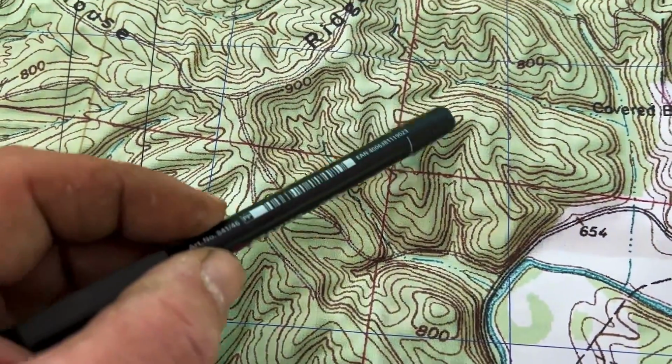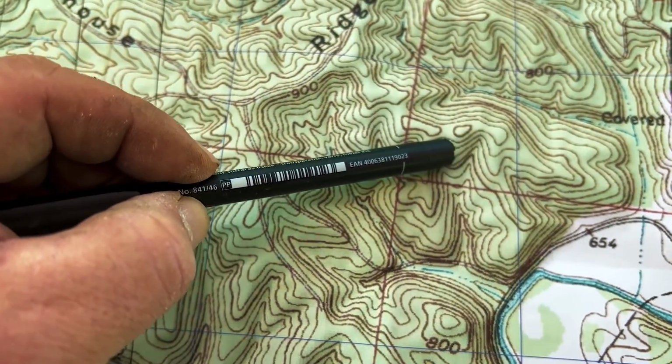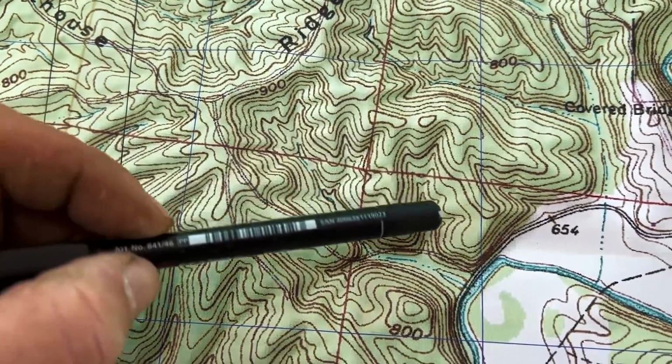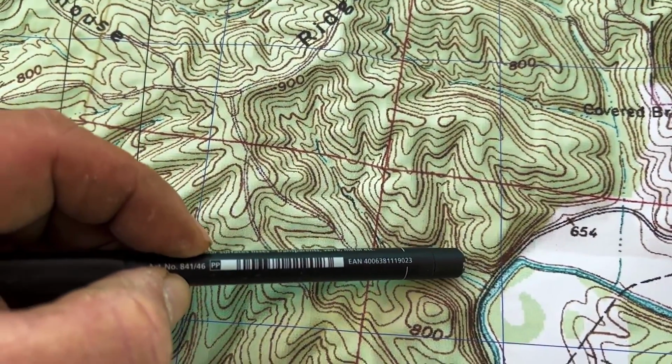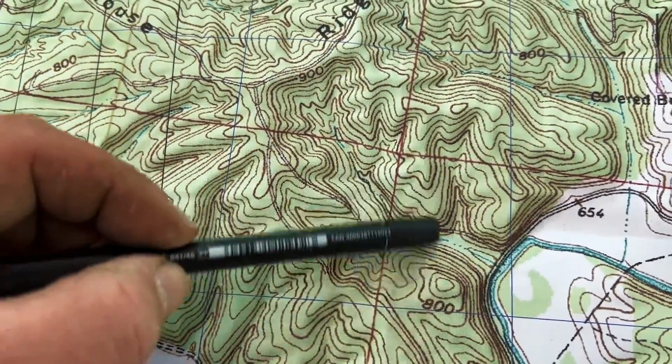So you have hilltop, saddle in between the hilltops, ridge line on that first contour line by the hilltops. You have draws that are coming down away from the hilltop, and you have a valley at the bottom between two pieces of high ground.